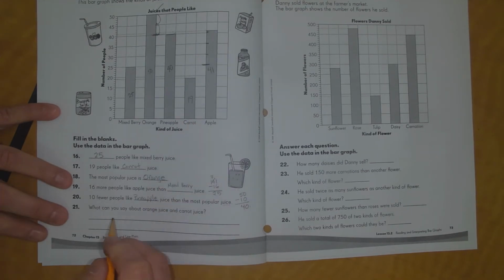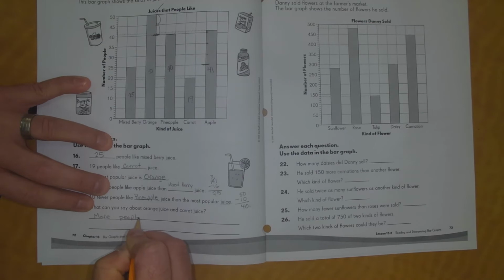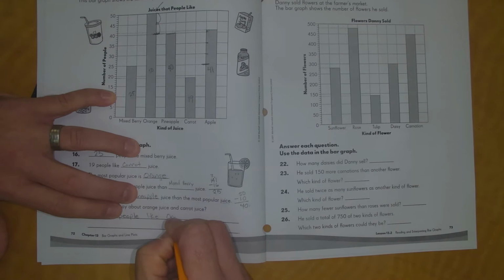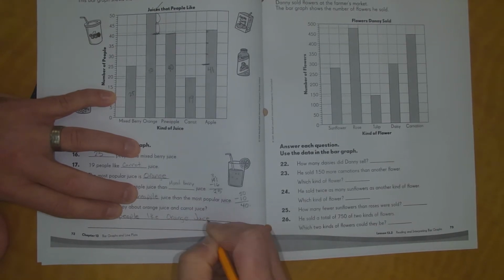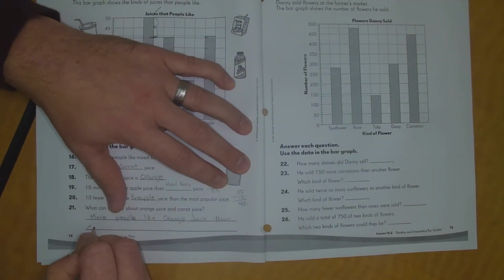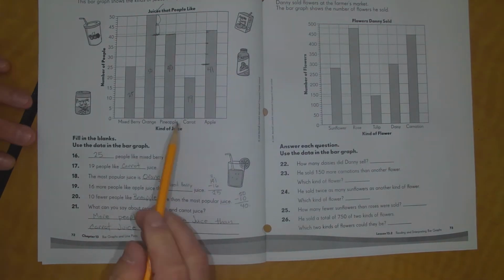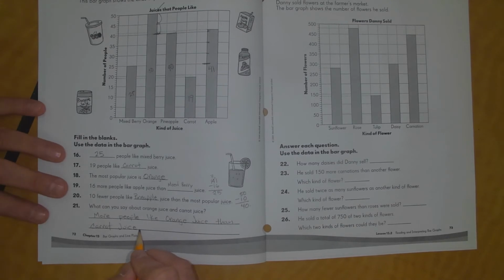And what they want you to write is more people like orange juice or prefer orange juice than carrot juice. That's all they want. It's nothing tricky. It's not some fancy thing. They're not asking you to tell the differences. They're just telling you to use the information that's there and come up with a sentence. More people like orange juice than carrot juice.